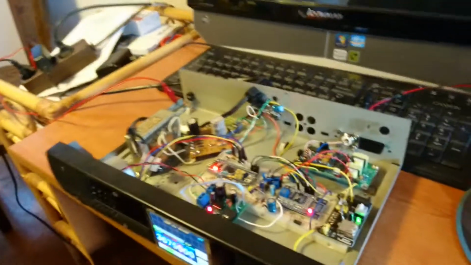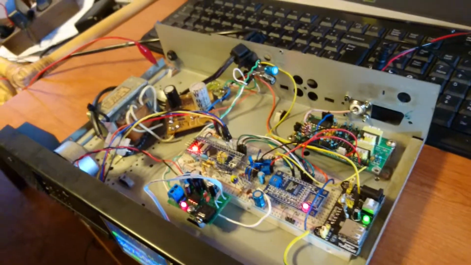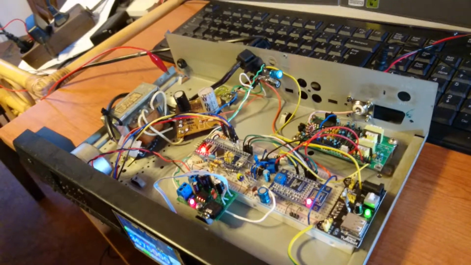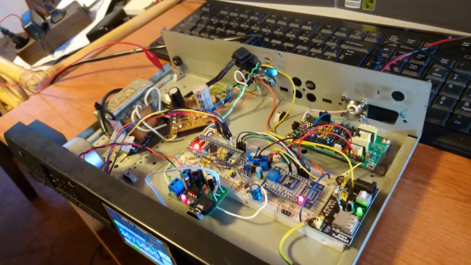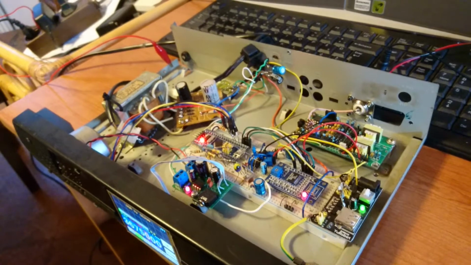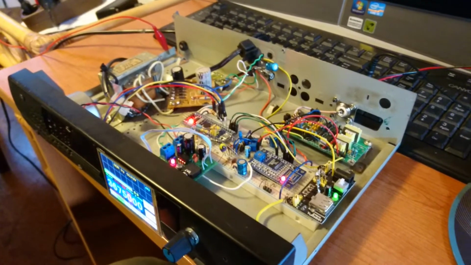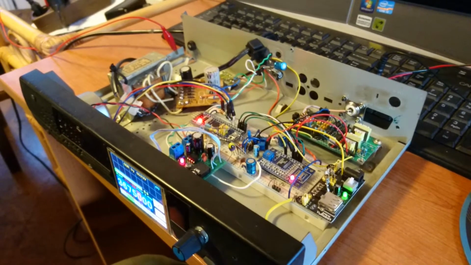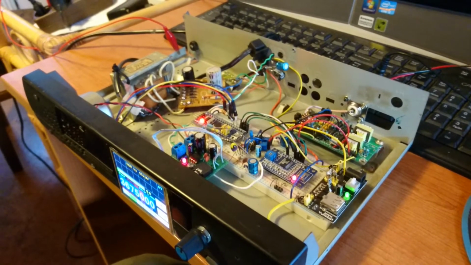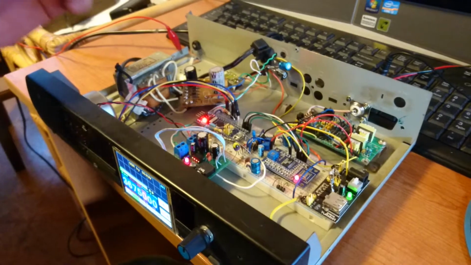So what I did here: this is a standalone software-defined radio. It's an experimental prototype. What I wanted to do here is to prove that I can do it with a single microcontroller and also without an audio codec.